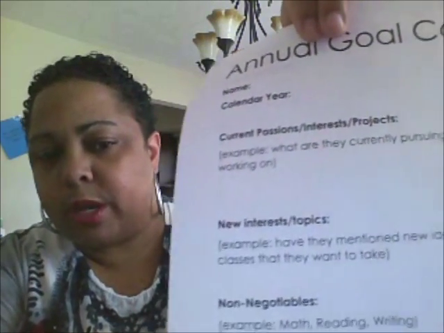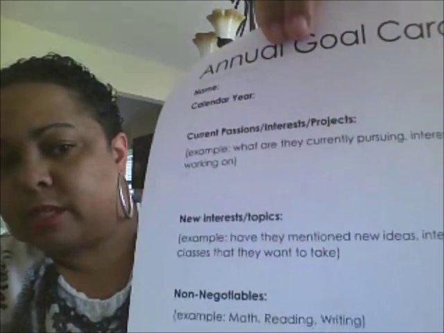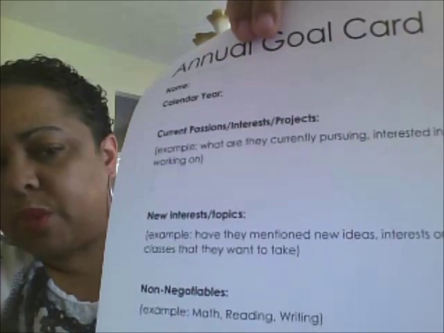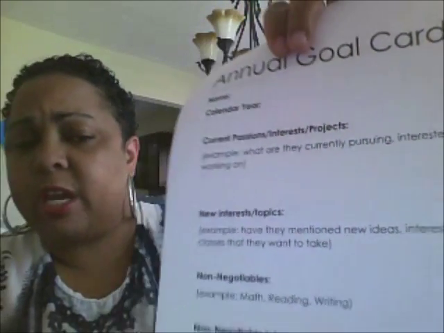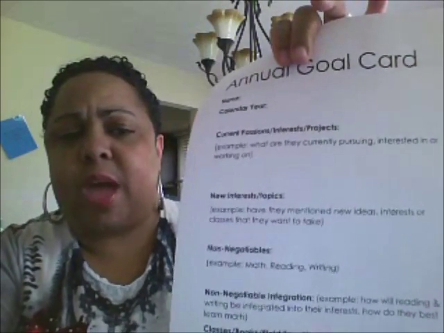You can see right there. And as mentioned in the other video, things that they have mentioned, new ideas, interests, classes they may want to take, all different kinds of things that they are starting to become interested in, so that we can fold in current projects, current interests, and then new things that they want to pursue in the coming year.